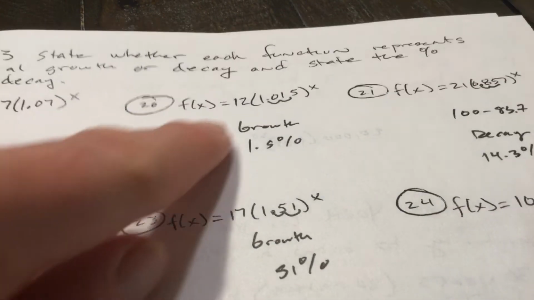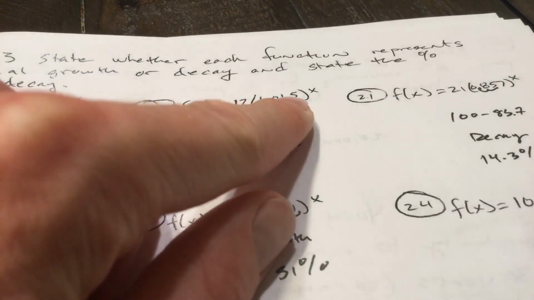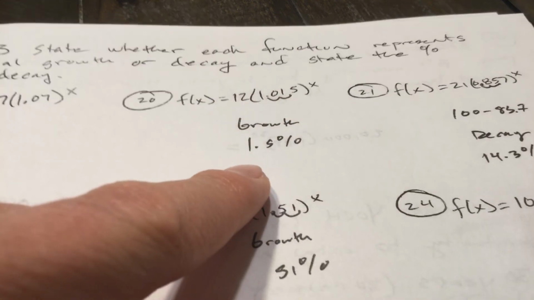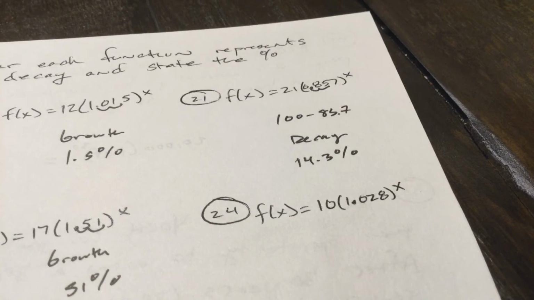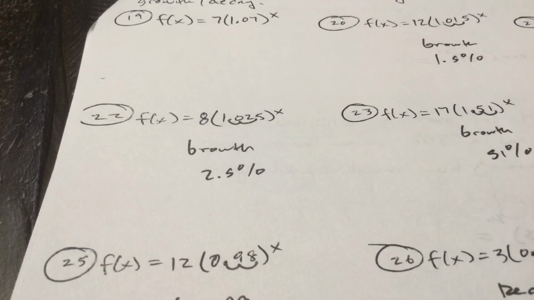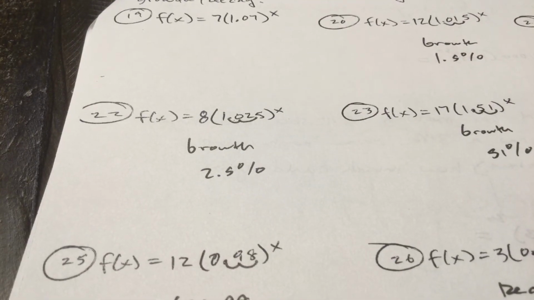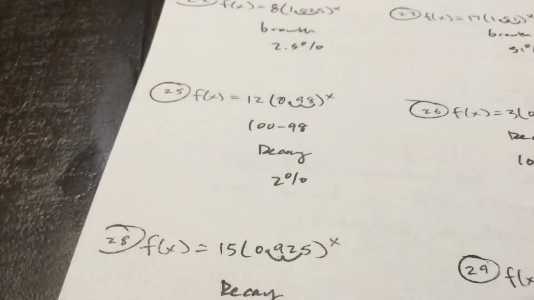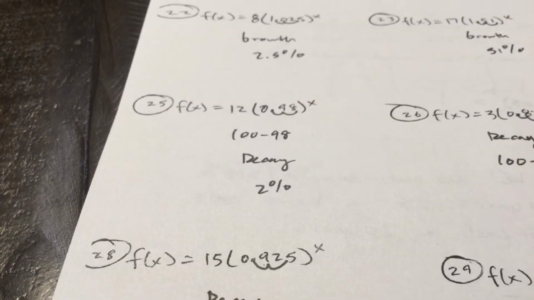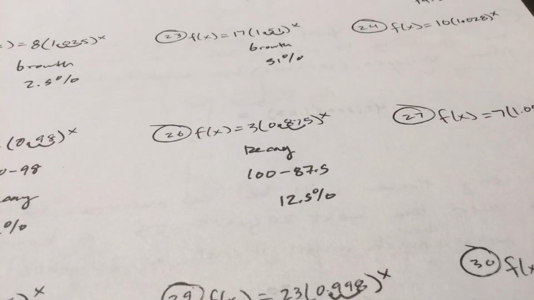Everyone's on this. State whether it's exponential growth or decay. If the base is bigger than 1, it's growth. Move it over twice, that's 1.5% growth. Move it over twice, subtract it from 100, it's a decay, 14.3%. Move it over twice, 2.5% growth. Move it over twice, 51% growth. Move it over twice, subtract from 100, it's 2% decay. Move it over twice, subtract from 100, 12.5% decay.